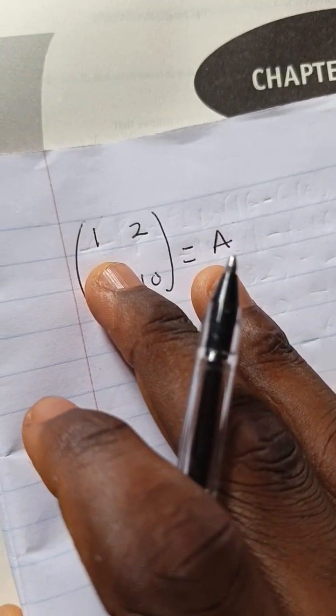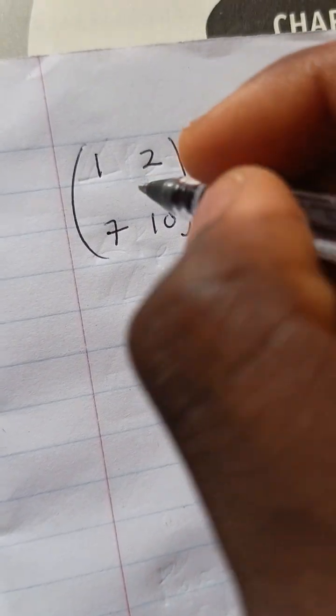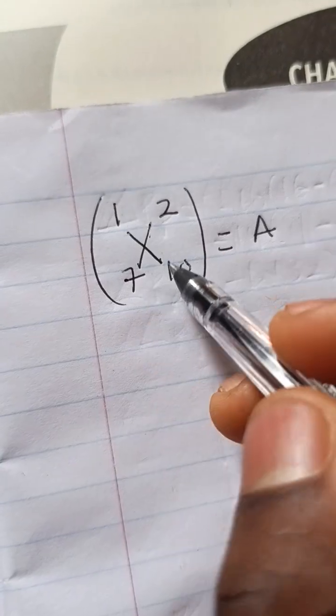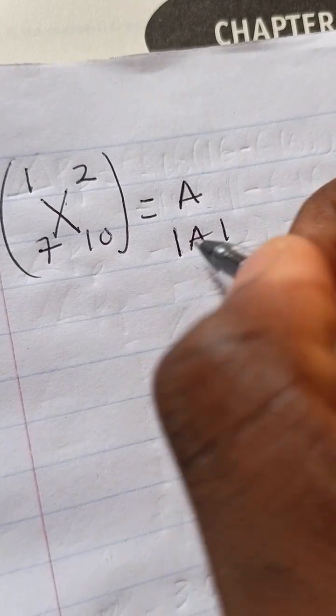The first thing you need to do is find the determinant of this matrix. You can find the determinant of a 2 by 2 matrix by just multiplying the diagonals and subtracting them. That is going to be 1 times 10. You denote the determinant of a matrix with vertical bars like this. So if this is A, the determinant of A can be denoted like this.